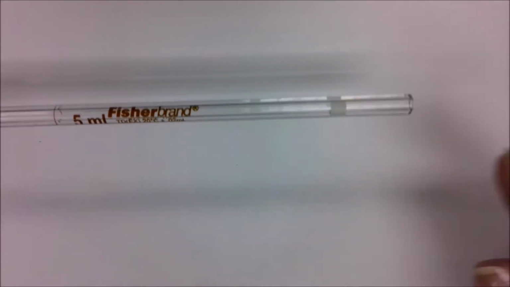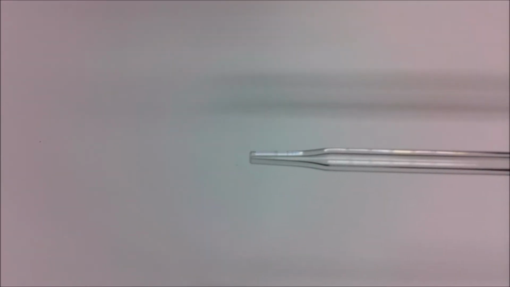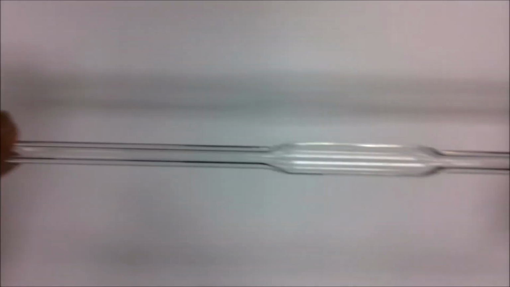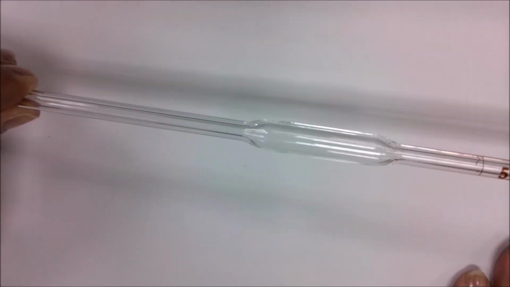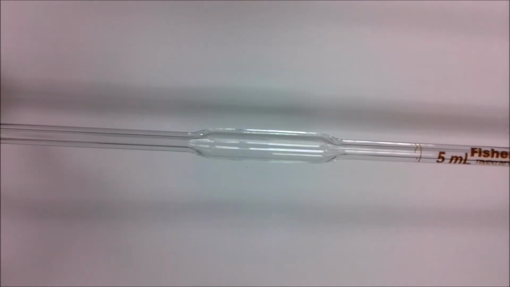This is a pipette. If I move it across, you can see the top of the pipette. We go down to the tip of the pipette, which is tapered, where we're going to place it into the liquid that we're going to draw up. There's a wide portion of the pipette in the middle so that we can have a pipette that's not too long but still get the volume we want.